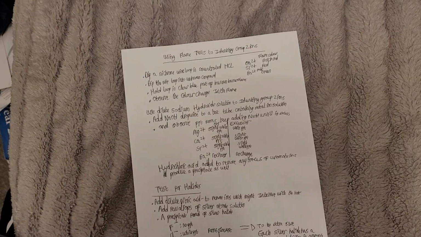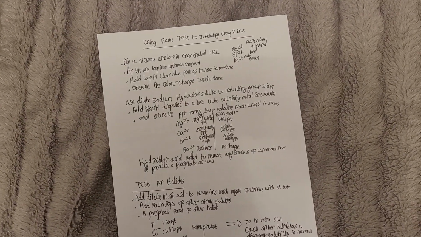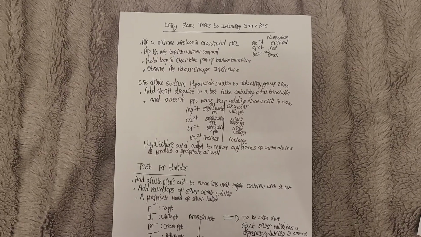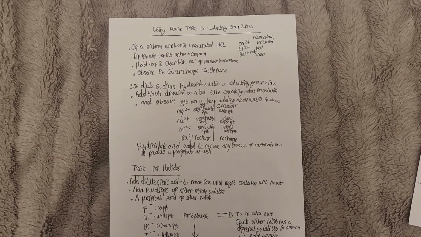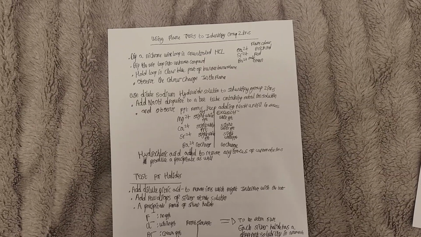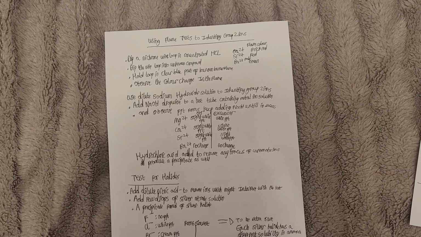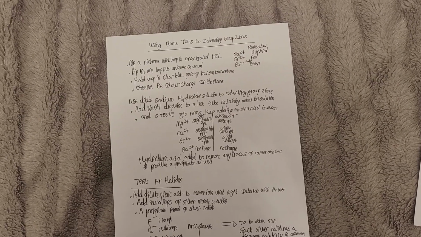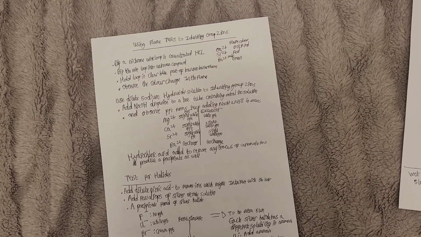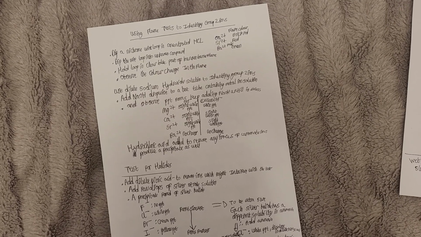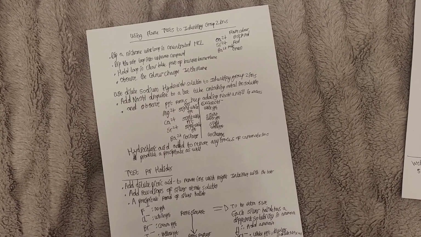Using flame test to identify group 2 ions: dip a nichrome wire loop in concentrated hydrochloric acid, dip the wire loop into the unknown compound, hold the loop in the clear blue part of the flame, and observe the color change in the flame. If it's a calcium Ca2+ ion, brick red; Sr2+ ion, red; Ba2+ ion, pale green. Those are the flame colors.